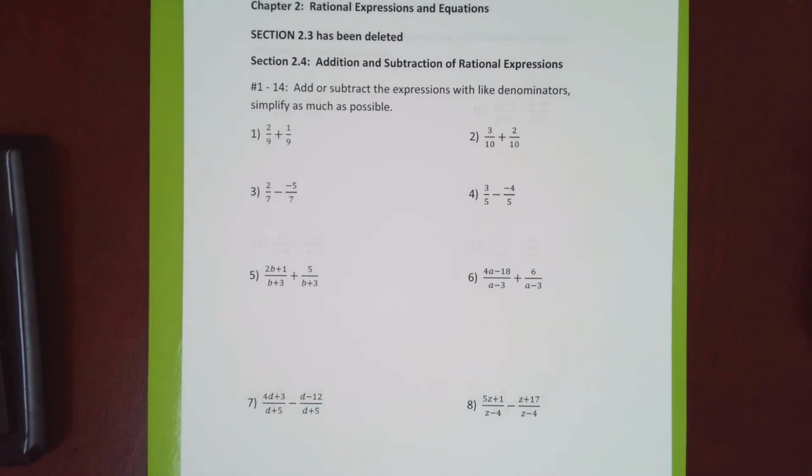You'll see written on the top of the page here that section 2.3, I deleted it. I wrote section 2.3 with the idea it was going to make adding and subtracting easier to explain. And I just kind of overthought things, and it actually made it harder. So we're just going to jump into section 2.4. The first 14 problems just get us used to adding or subtracting fractions that have the same denominator. These are easier. And I'll just jump in.